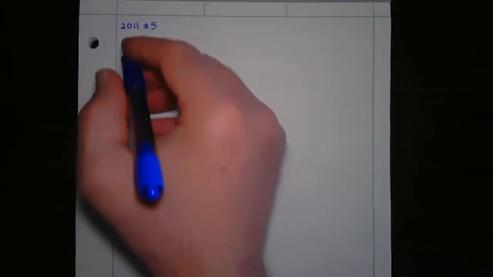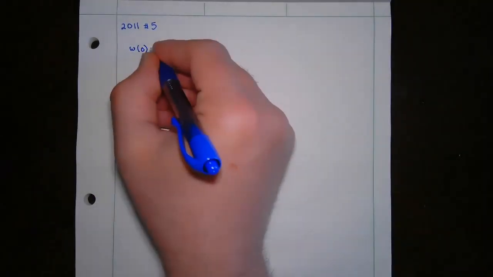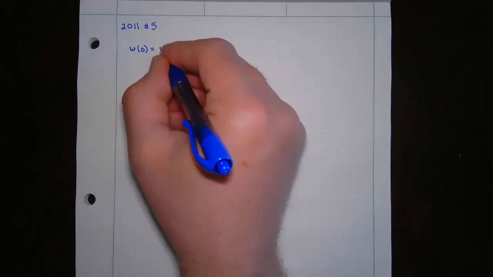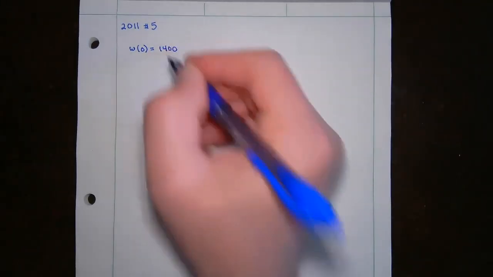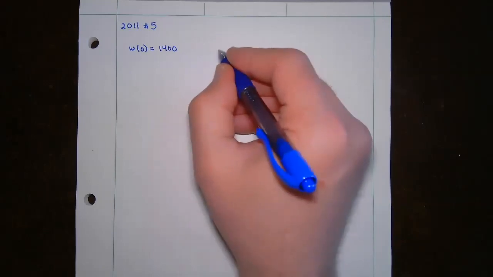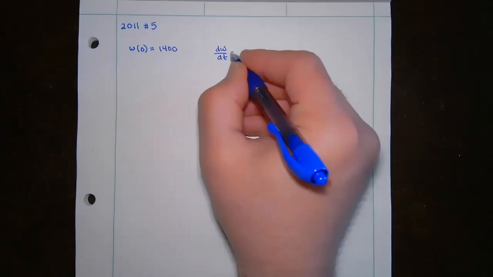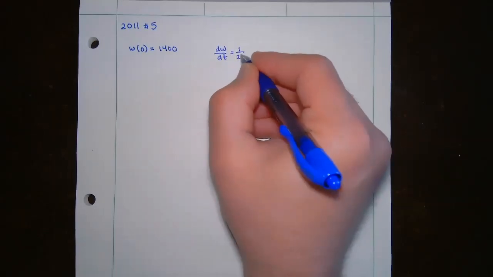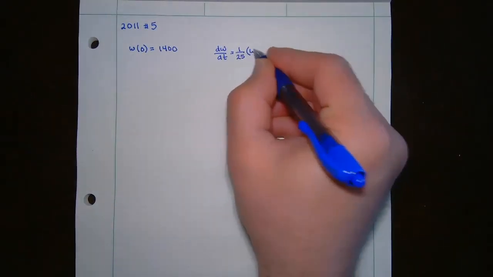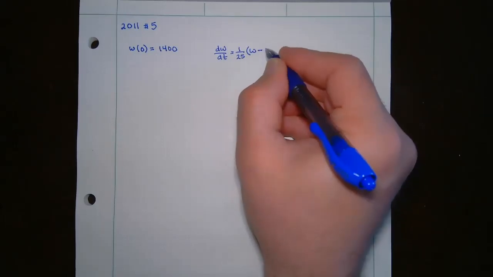Okay, for part A, first what we have to do to find the tangent line is find the slope and a point. The point that we're trying to find this at is at t equals 0. So we know from the very first statement that W of 0 is equal to 1,400 tons. And we also know that dW over dt is equal to 1 over 25 times W minus 300.